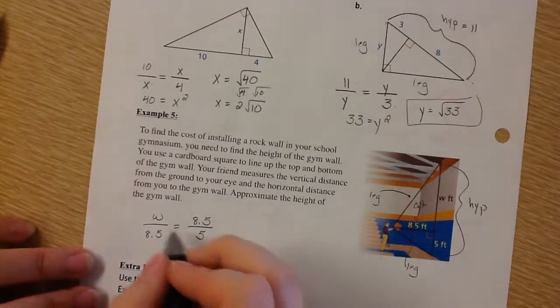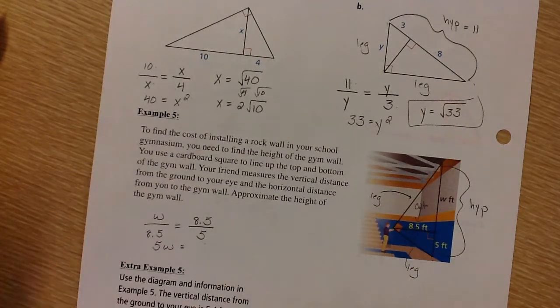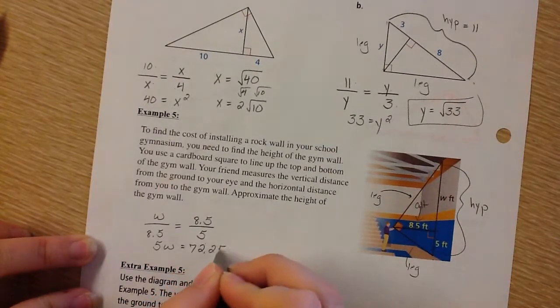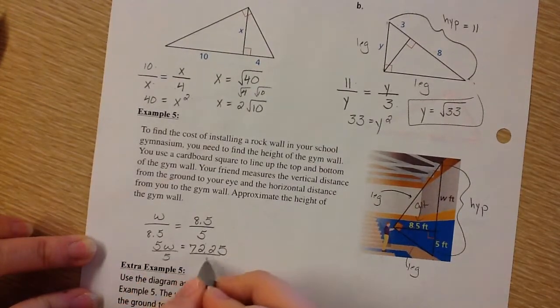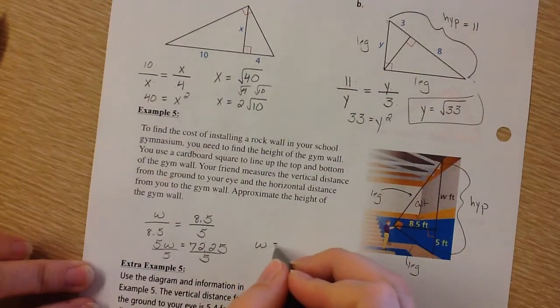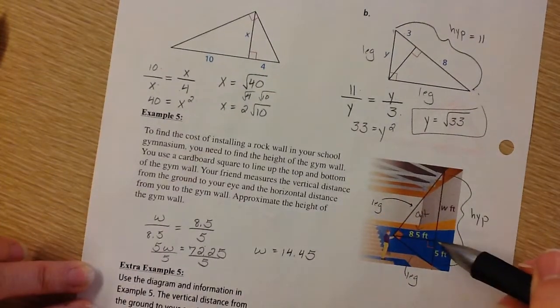So now I just do means extremes. 5W equals 8.5 times 8.5, which gives me 72.25. Divide both sides by the 5. And W equals 14.45. Okay, so that's from here to here.